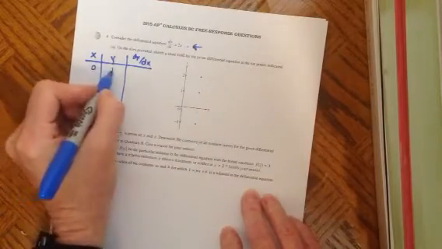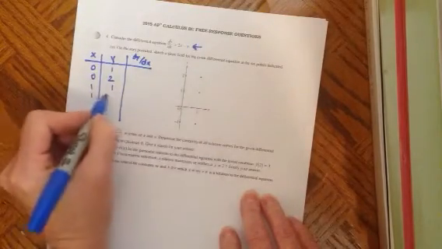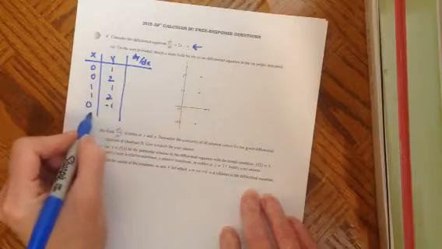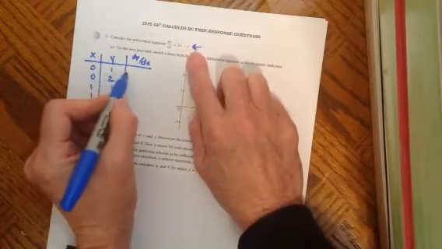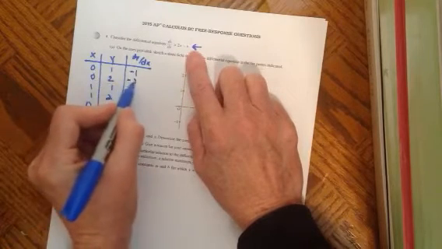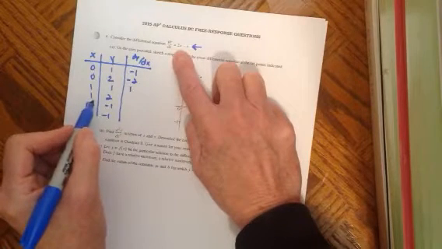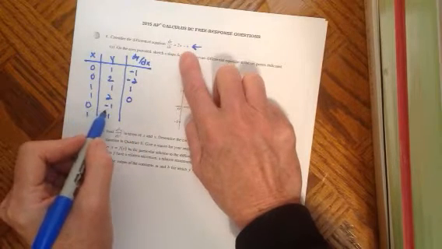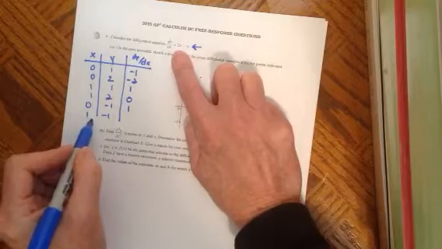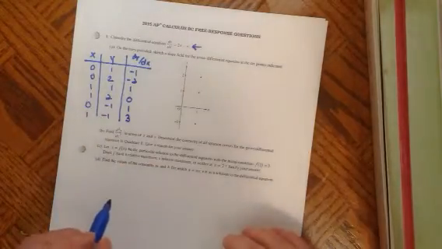So my first point's at 0, 1. I have a point at 0, 2, a point at 1, 1, a point at 1, 2, and then 0, negative 1, and 1, negative 1. I'm going to plug those points right into that differential equation there and simplify. So 0 minus 1 will give me negative 1. 0 minus 2 is negative 2. 2 times 1 will be 2, minus 1 will be 1. 2 times 1 will be 2, minus 2 would give me 0. And then 0 minus negative 1 would be 1. And then 2 minus negative 1 would be 3. So those are our 6 points, and then just go through and sketch those slopes.